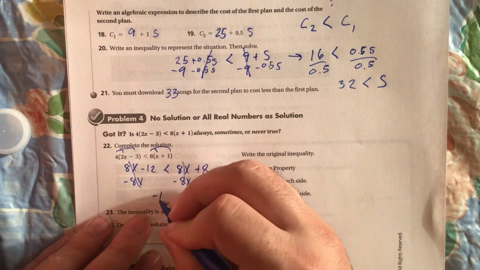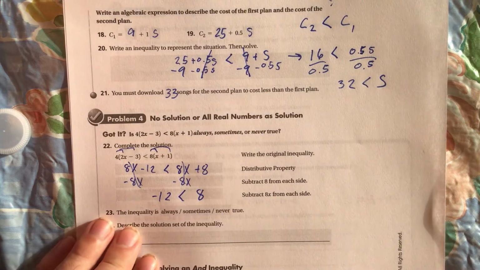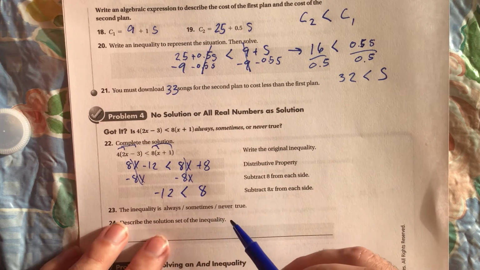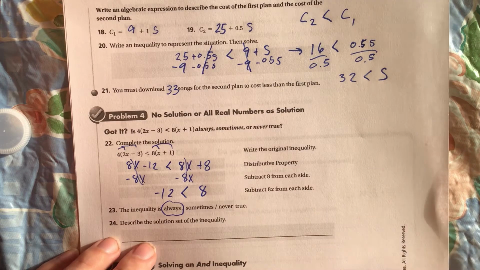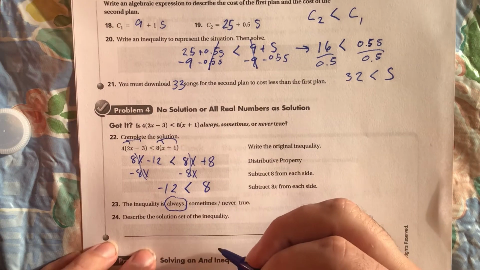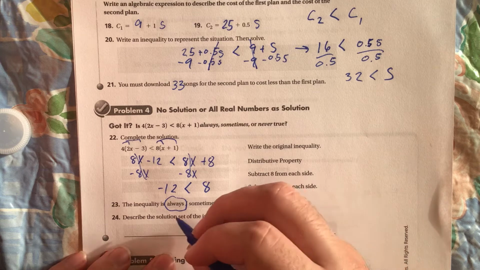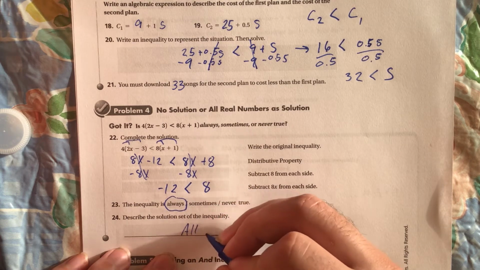And we get negative 12 is less than 8. Well, that's always true. Negative 12 is less than 8. That is always true. And so that means we have infinitely many solutions. Maybe you said that in Algebra 1. Infinitely many solutions. Or we also sometimes say all real numbers.